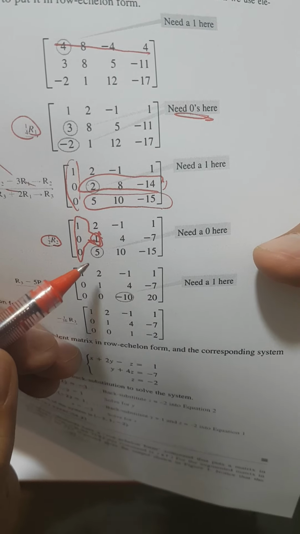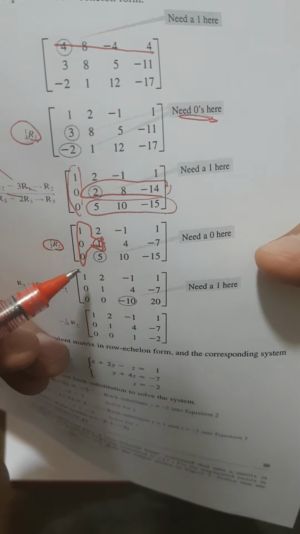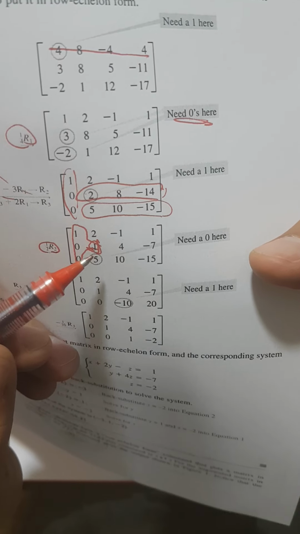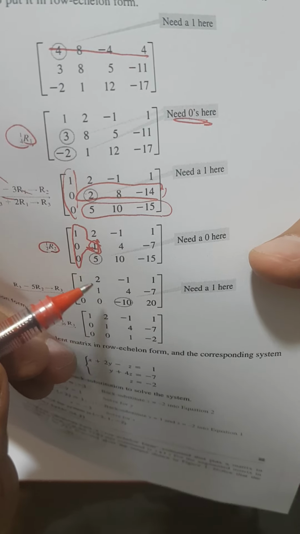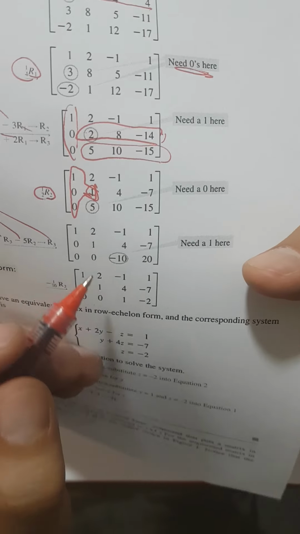How do we change this one to, for example, 0? We say this one with that one. If I multiply minus 5 to the second row, I'll get a 0 here. So that's why we say R3 minus 5R2 and put it in R3, and you get 0.